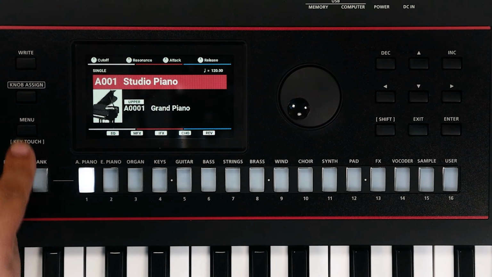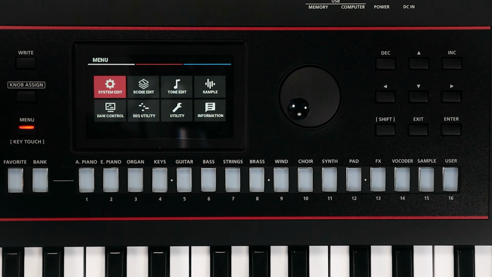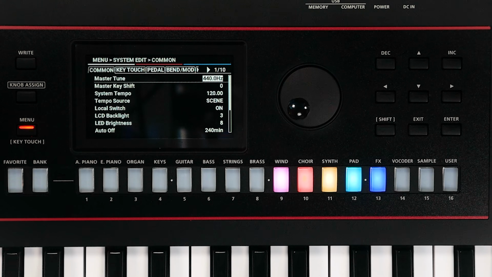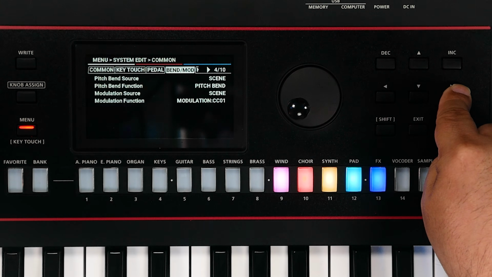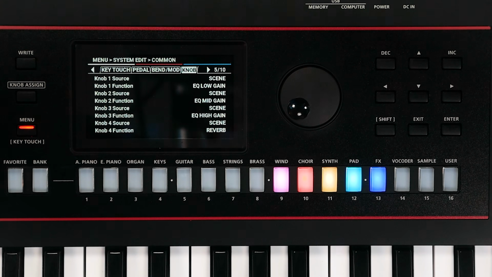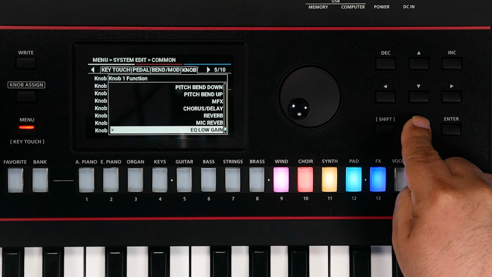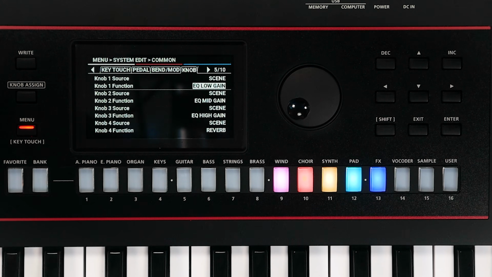Begin by pressing Menu, then System Edit, press Enter, choose Common, press Enter. Now use your cursor button and cursor up to the tabs. Cursor over to Knob. As you can see, now I can choose specific parameters other than EQ settings. Once I make all the selections, all I have to do is press the write button, and now these settings will be available for all my scenes.